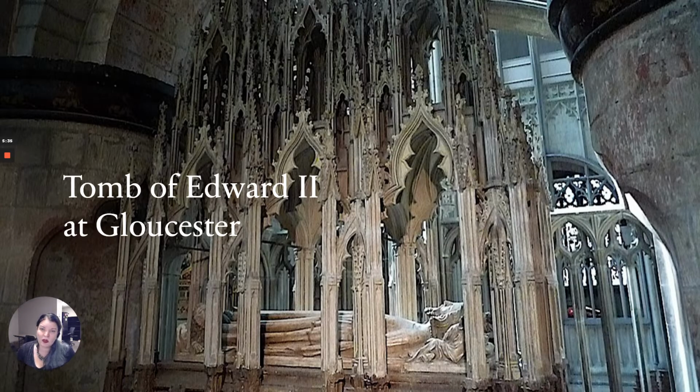And then also at Gloucester, we have the tomb of Edward II, which was actually commissioned by Edward II while he was still alive. And this is where we see kind of the onset of the Perpendicular style, the beginnings of the Perpendicular style.